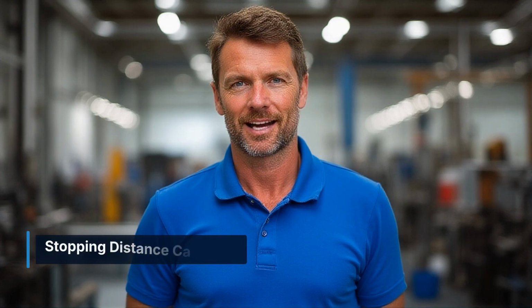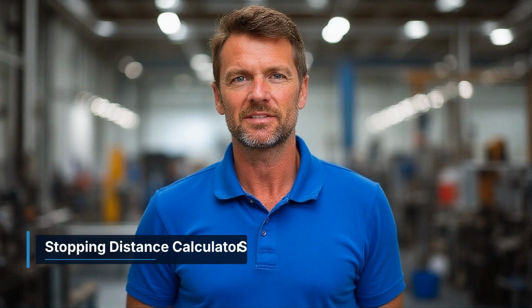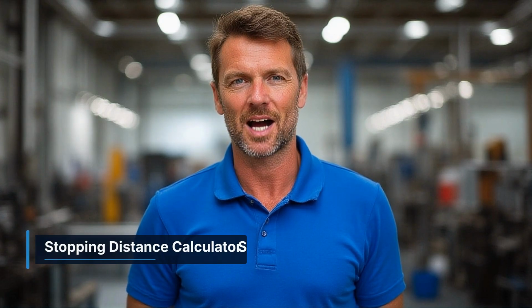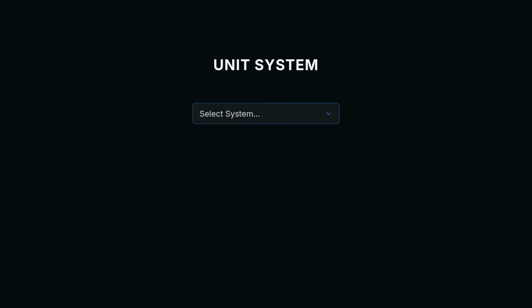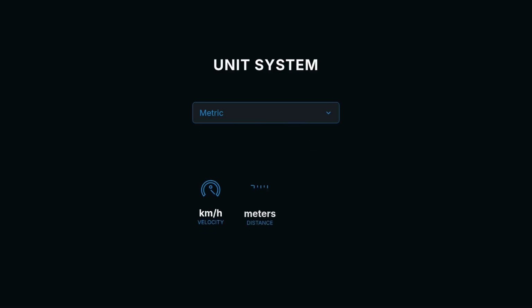The stopping distance calculator determines how far a vehicle travels from the moment a driver perceives danger until coming to a complete stop. Let's examine the inputs. First, select your unit system from the drop-down menu, which offers metric with kilometers per hour, meters and seconds, or imperial with miles per hour, feet and seconds. We'll use metric for this demonstration.